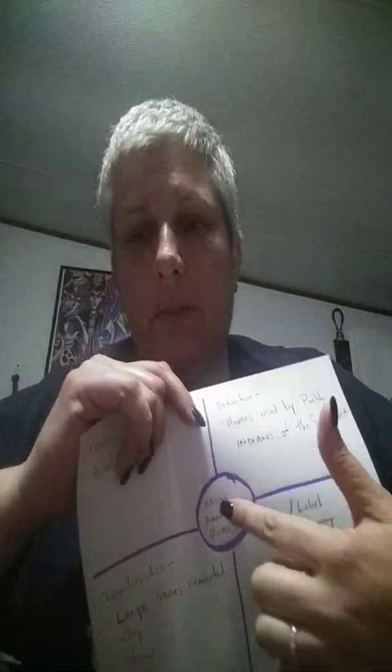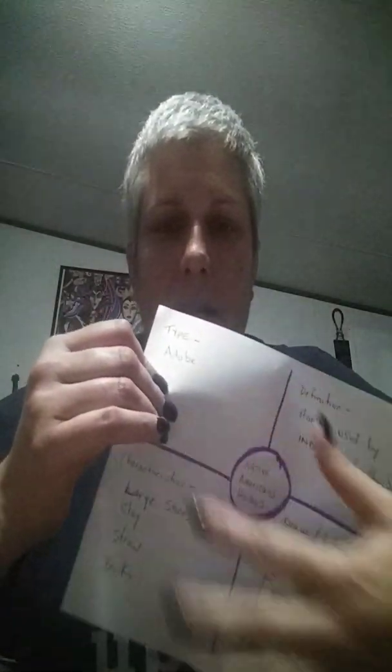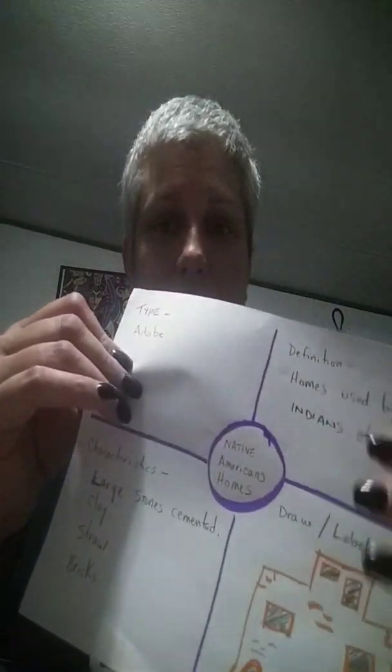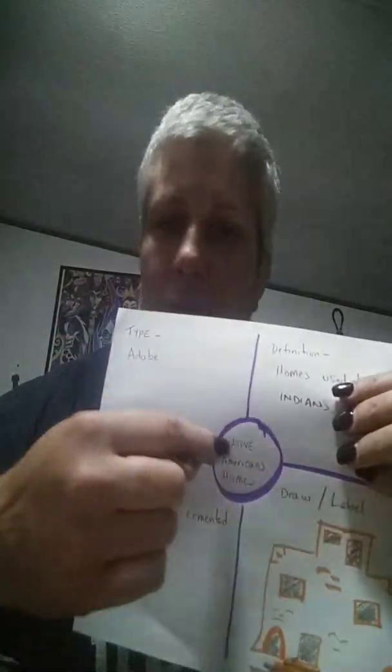So I hope this helps. Again, it's 4 different squares, and in the middle I do put Native American homes. I put the actual lesson name here. That way when they put it in their book, they can go back and they don't have to read everything to try to figure out what it pertains to. They can just look in this little circle and go, oh, okay, that's a Native American home.